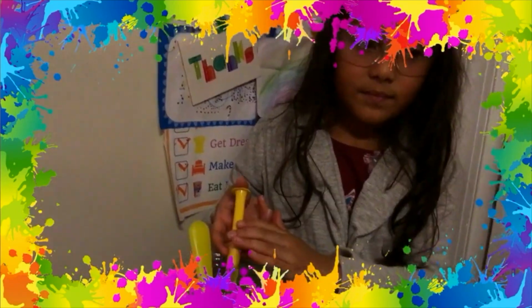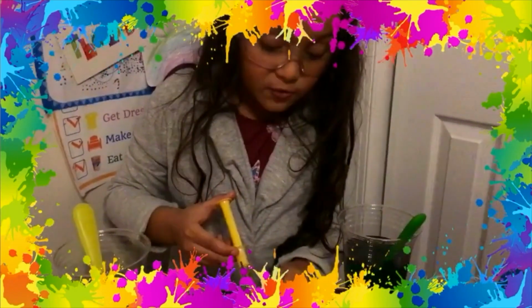Then you take more of your water and do your yellow. You need to do the same thing for the yellow and carefully squeeze it in like all the others.